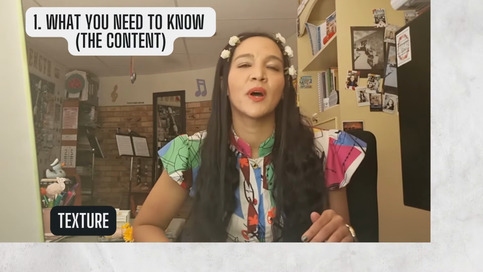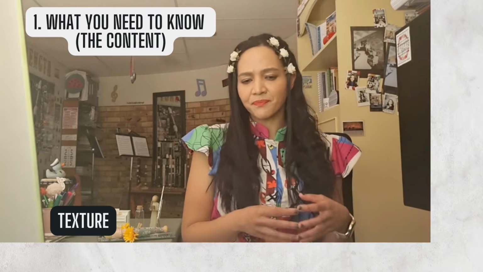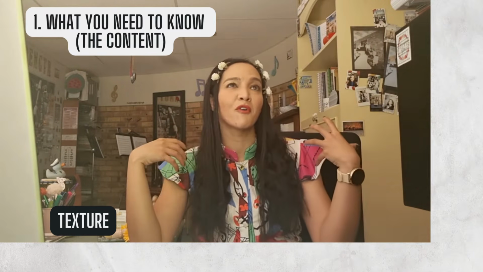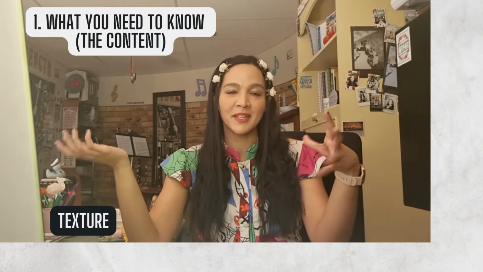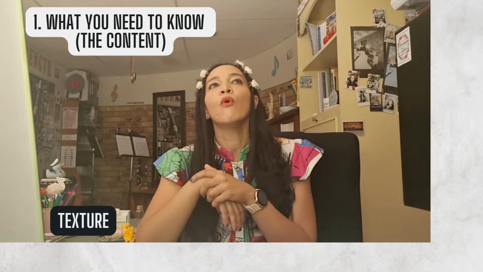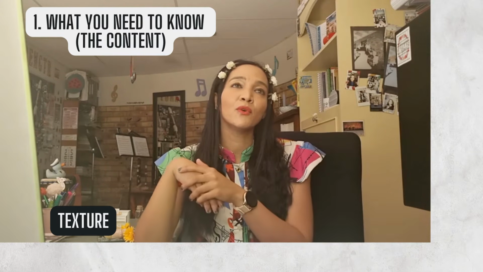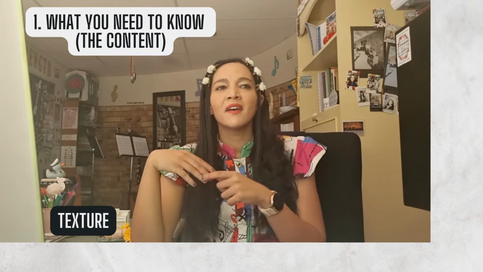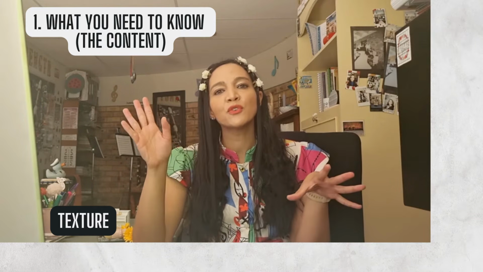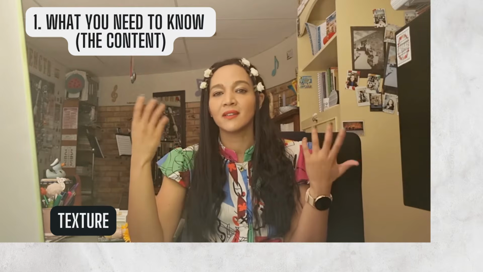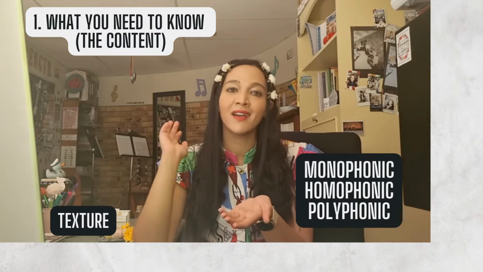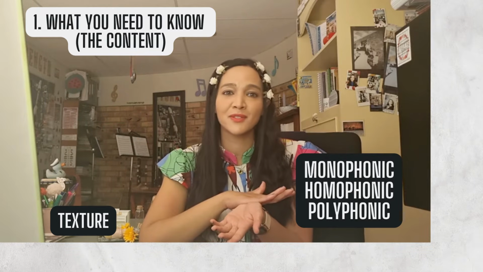Now this is an interesting one because texture obviously means how many lines of music you are hearing, how many forms of melody or harmony or whatnot you're hearing. So you can say things like single melodic line or melody and accompaniment or many melodies at the same time. That's cool, that's plain English, and you should know how to describe music in that way, but you should also know their respective technical words, their music words like monophonic, homophonic, polyphonic, and also the abstract nouns thereof.